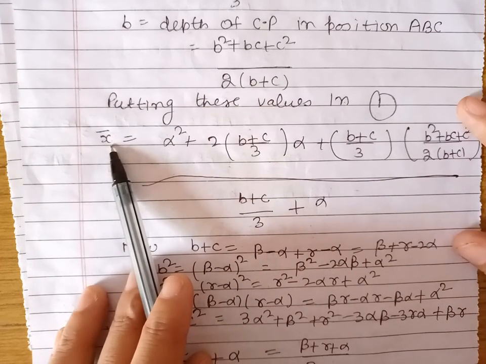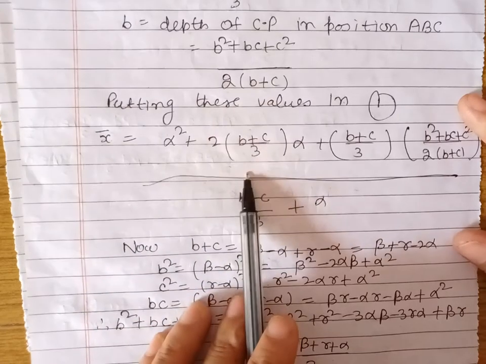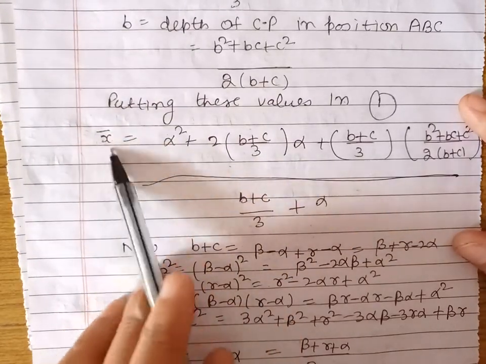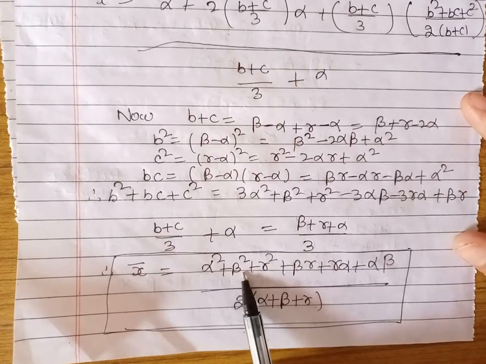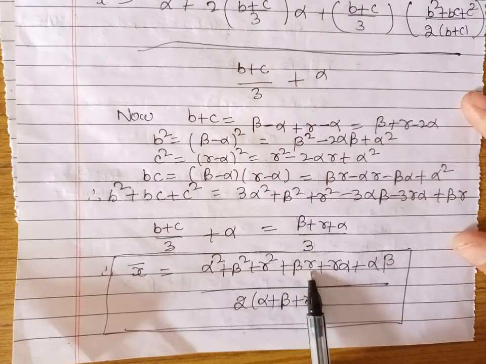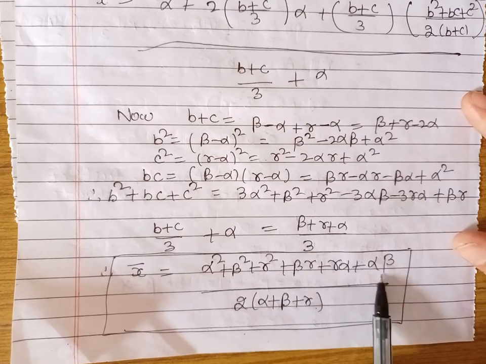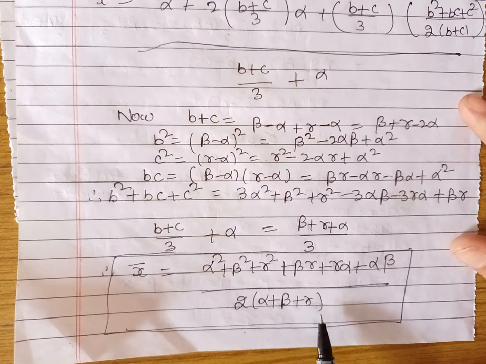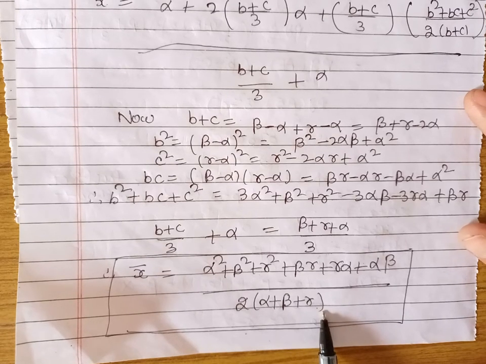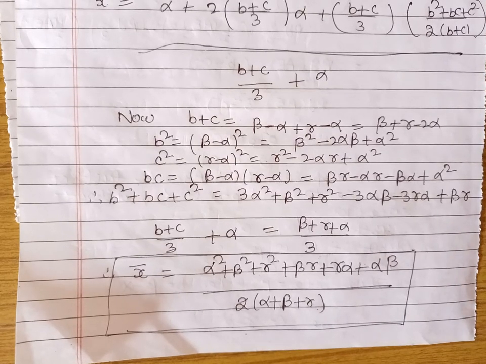Now we can substitute all the expressions here to get the value of x bar, which is given by alpha square plus beta square plus gamma square plus beta gamma plus gamma alpha plus alpha beta upon 2 times alpha plus beta plus gamma. So this gives us the position of center of pressure of the triangle in terms of depth of its vertices. So this was the topic, effect of further immersion.